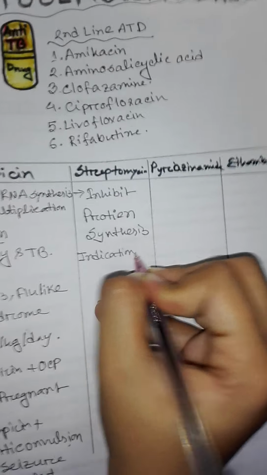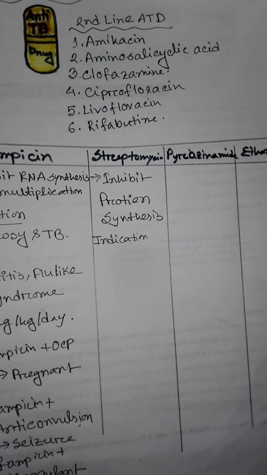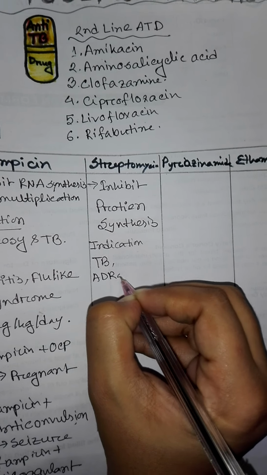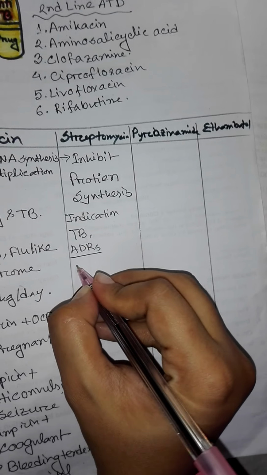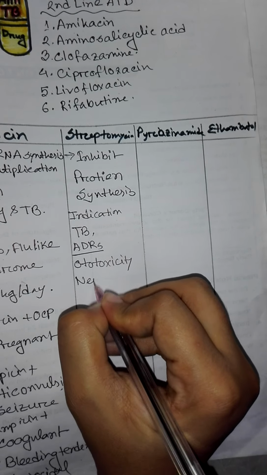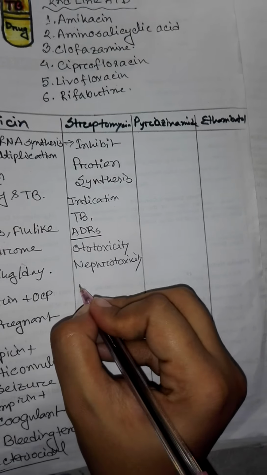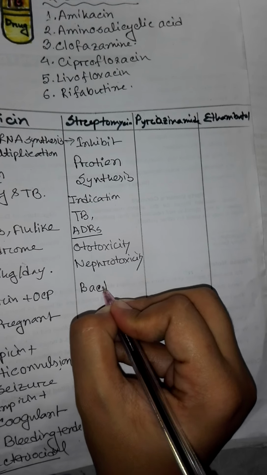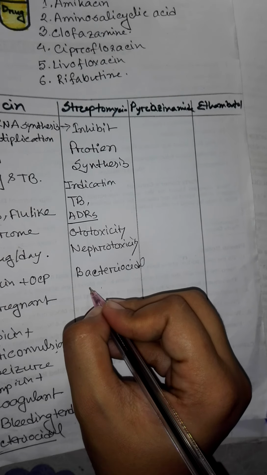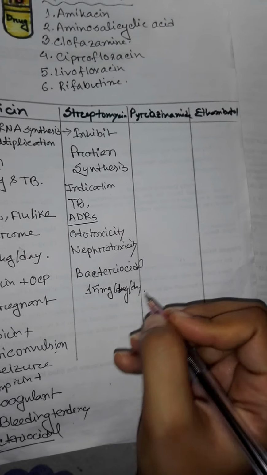Adverse drug reactions are ototoxicity and nephrotoxicity. It is also bactericidal. 15 milligram per kg per day can be used.